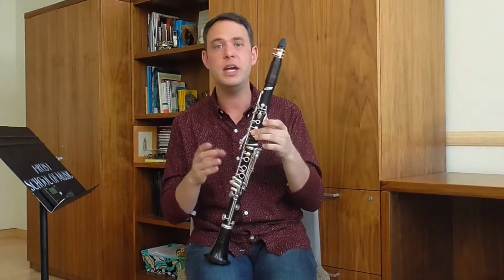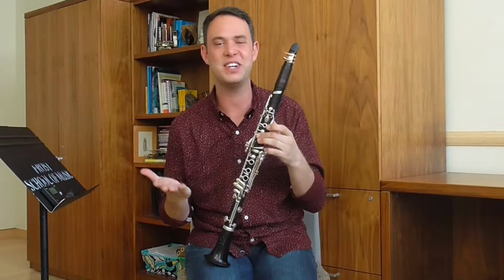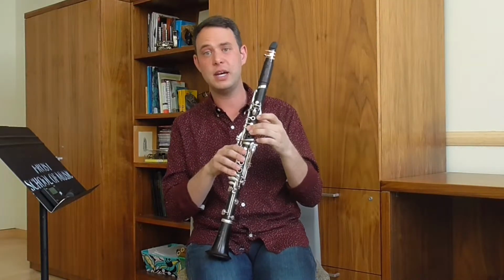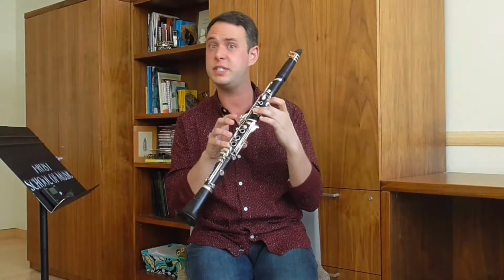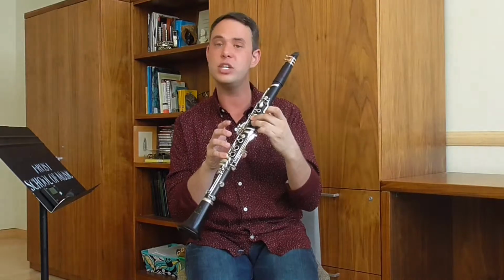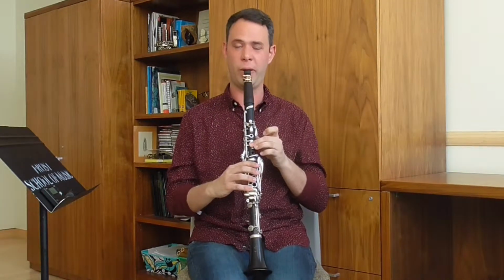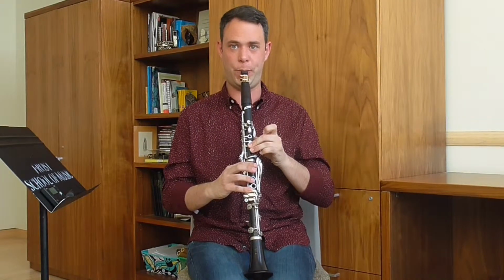Lastly, the altissimo G has a bunch of different fingerings that one can use. The chromatic fingering is perfect for exactly what it entails, the chromatic scale, because it allows us to go from this F sharp, the standard F sharp, to the G just by adding this sliver key. Now with that fingering for G, we have to make sure that we keep the pitch up, that we really push the air through so that it speaks clearly.